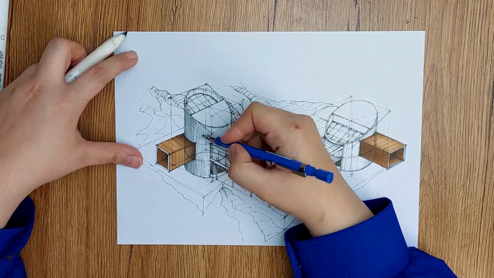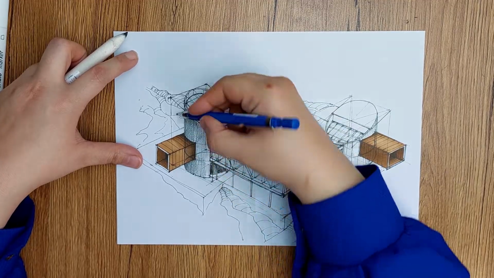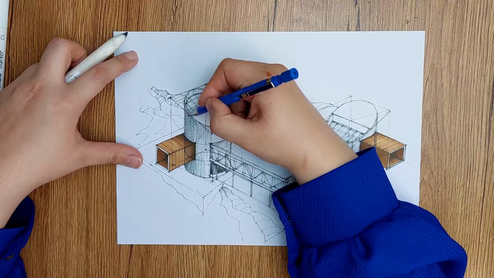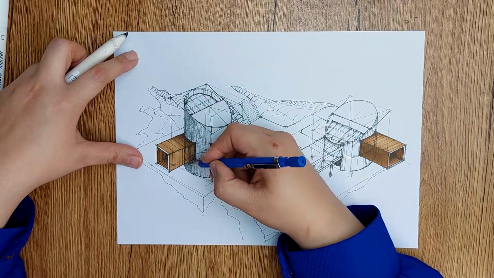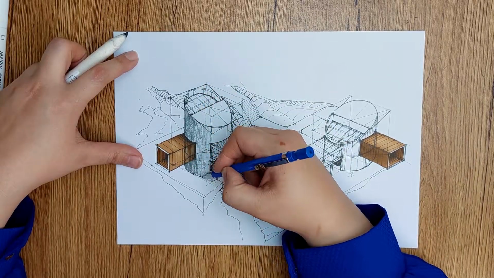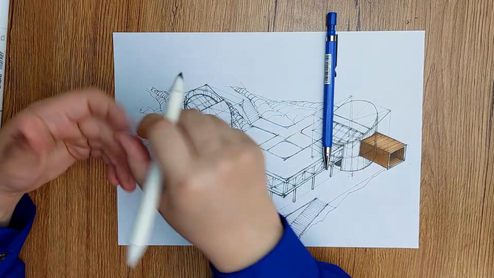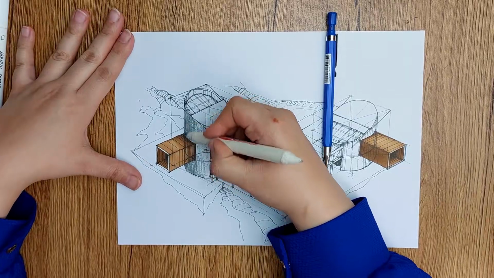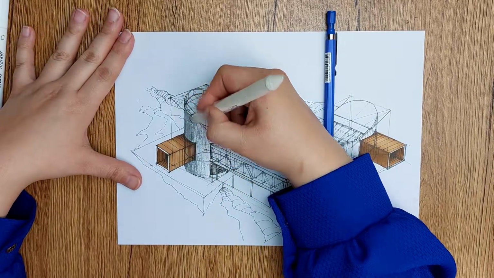You see that I'm not very careful about the pencil, because after that I want to fade with this fader.